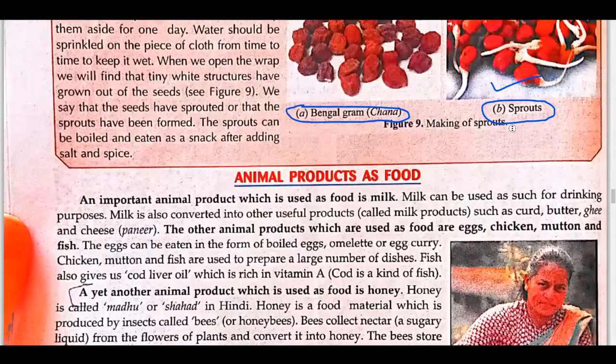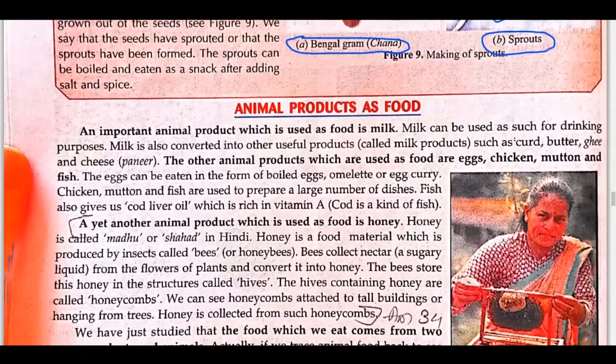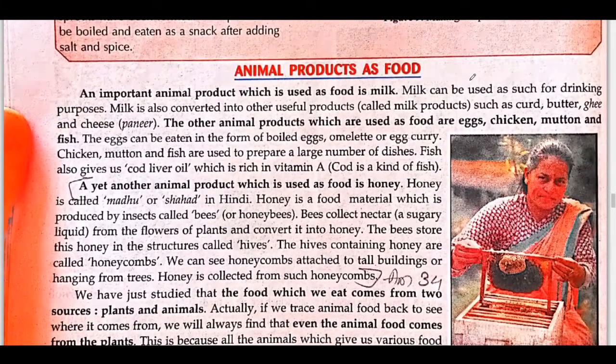Now till here we have completed the things which we are getting from plants. Now animal product as food, right? So animal products we all know, right? First of all, the most important, milk, right? The most important product which we use as a food is milk. Yet another animal product which we use as a food is honey. Yes, correct. We are using honey to eat. Yes, so we are getting honey also from honeybee, right?